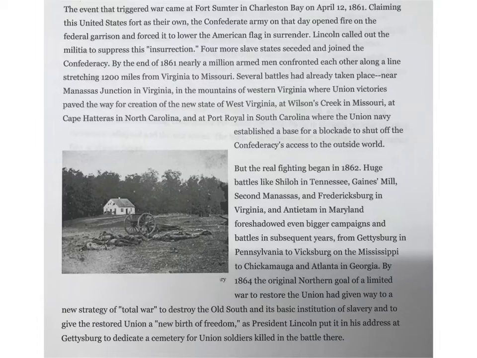Lincoln called out the militia to suppress this insurrection. 4 more slave states seceded and joined the Confederacy. By the end of 1861, nearly a million armed men confronted each other along a line stretching 1,200 miles from Virginia to Missouri.